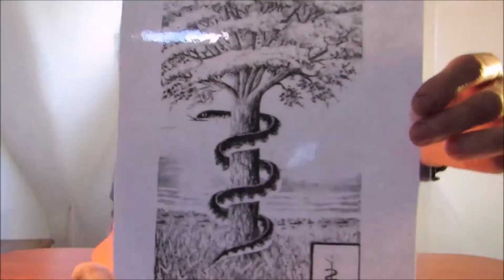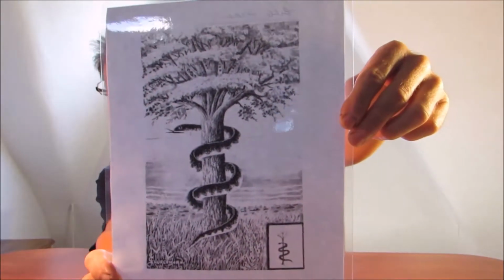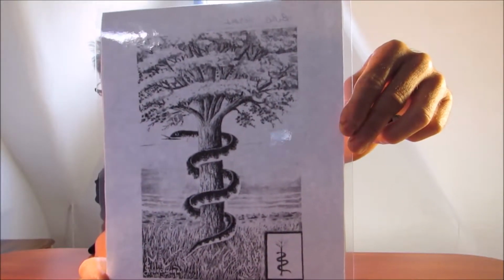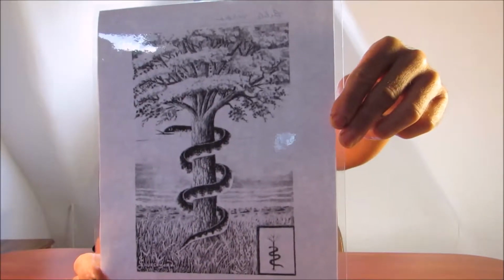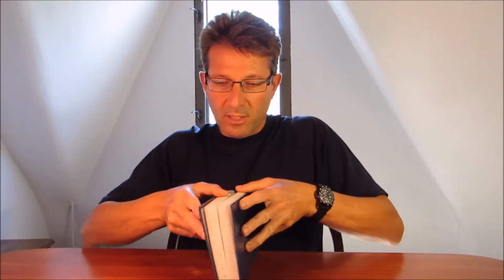And here's another picture to give you an idea. That's another picture, a snake wrapped around the tree. Now, why would they do that? Why would they represent the dollar as Satan? Well, the Bible has verses about this.